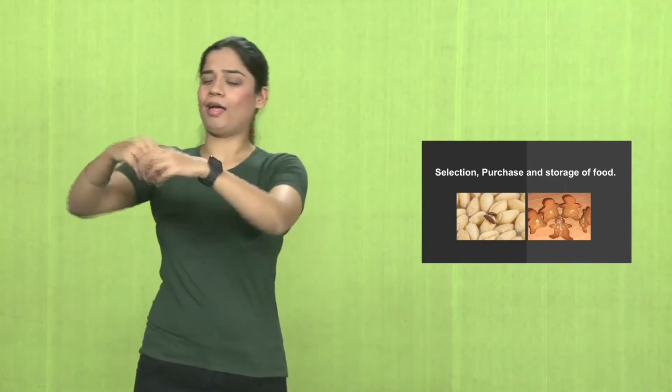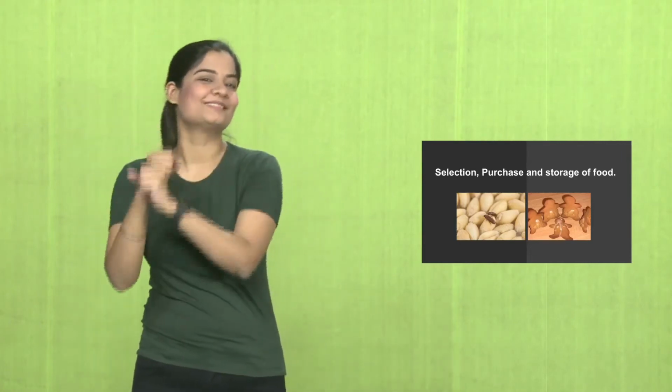We should remember what kind of food needs what kind of storage. Let me give a few examples. Be it namkeen, biscuits, etc., these need to be in airtight containers. If they are not in airtight containers, they become soggy and don't remain as fresh and tasty as they are. Similarly, namkeen also becomes soggy and inedible.